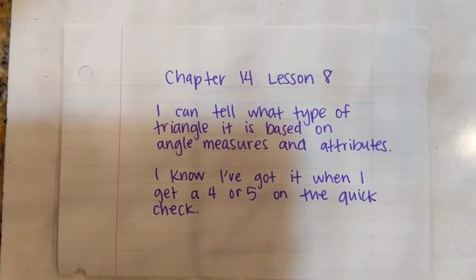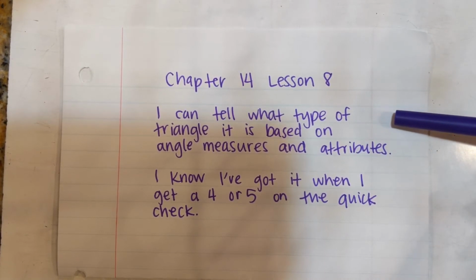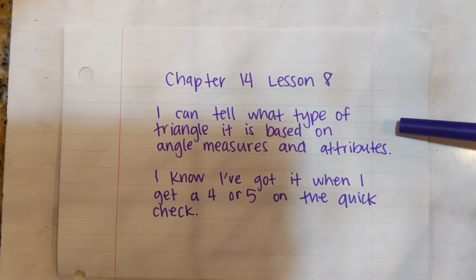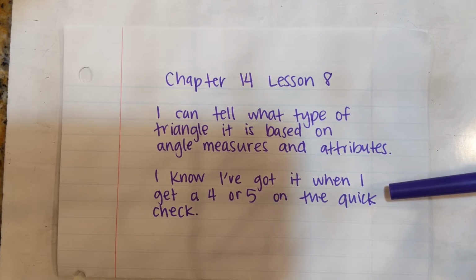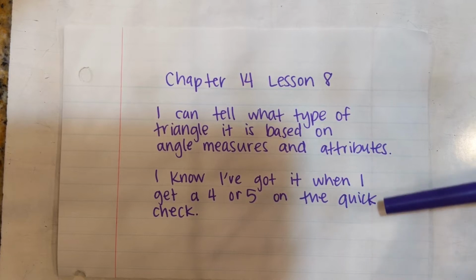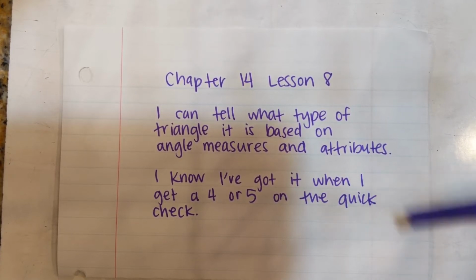Hey fourth graders, this is chapter 14, lesson 8, and your target is I can tell what type of triangle it is based on angle measures and attributes. Okay, so that's your target, and I know I've got it when I get a 4 or a 5 on the quick check. If you're not getting a 4 or a 5, come to office hours, ask some questions, write some comments, rewatch this video, or watch one of the extra videos that we posted.